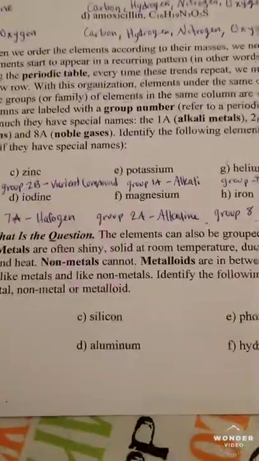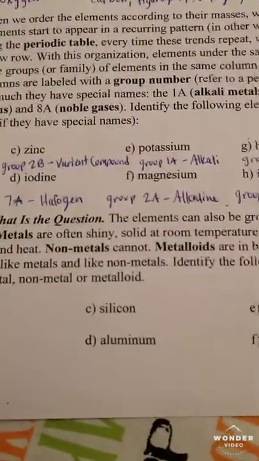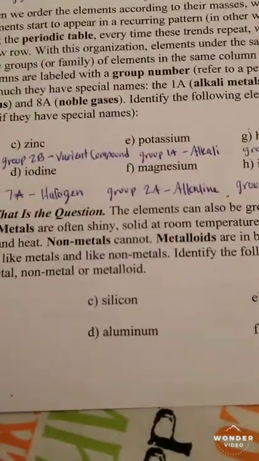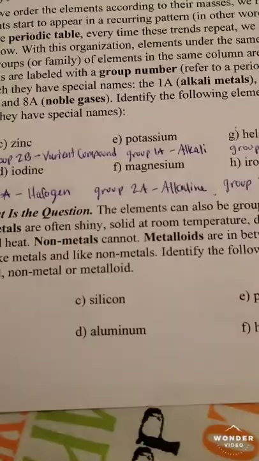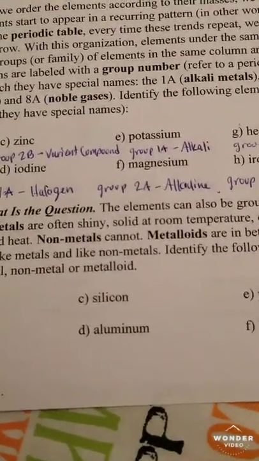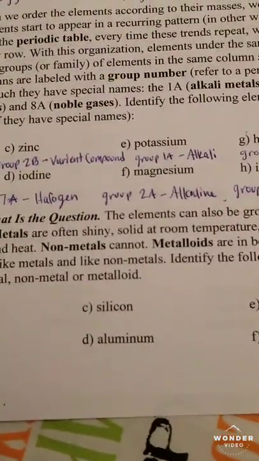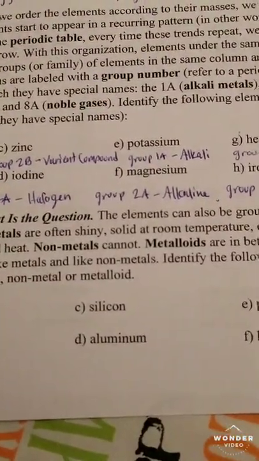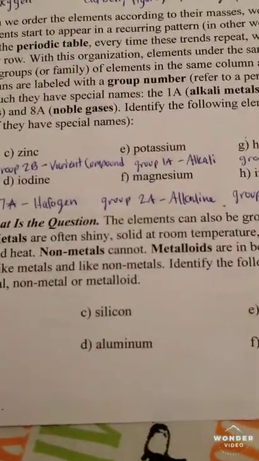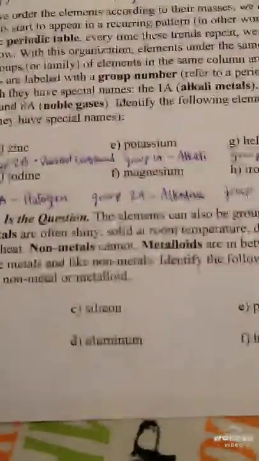Alright, number 4. To metal or non-metal, that is the question. The elements can also be grouped into metals, non-metals, or metalloids. Metals are often shiny, solid at room temperature, ductile, malleable, and can even conduct electricity and heat. Non-metals cannot. Metalloids are in between the two groups, so they are a little bit like metals and not like non-metals. Identify the following essential elements in your body as metal, non-metal, or metalloid.